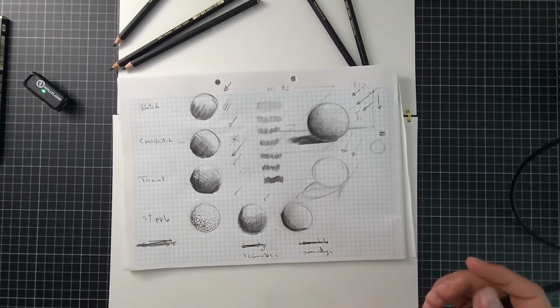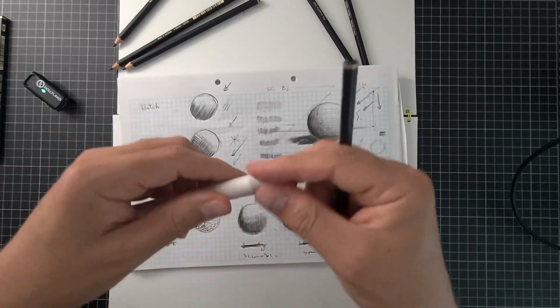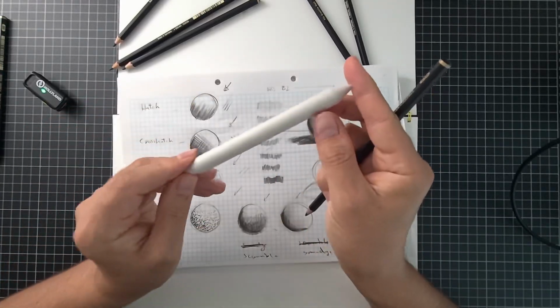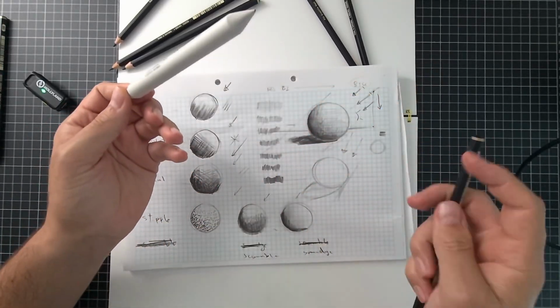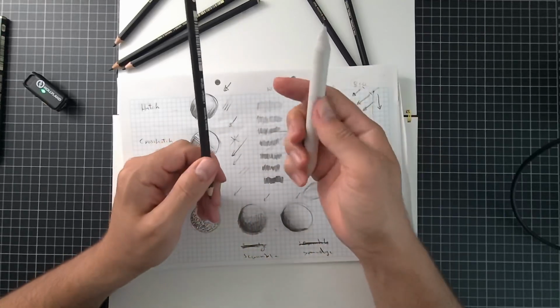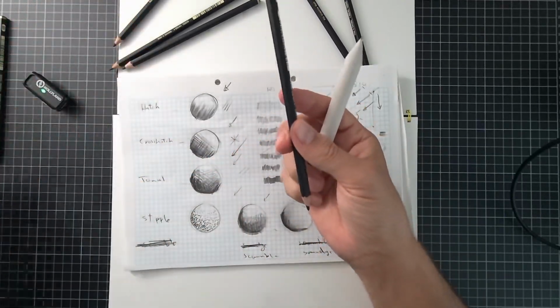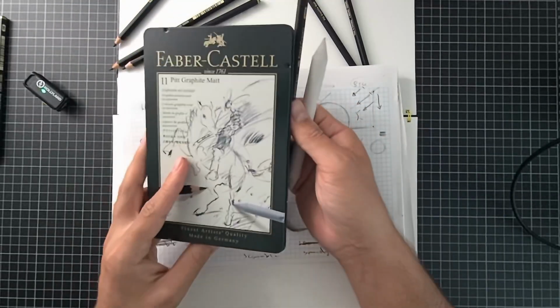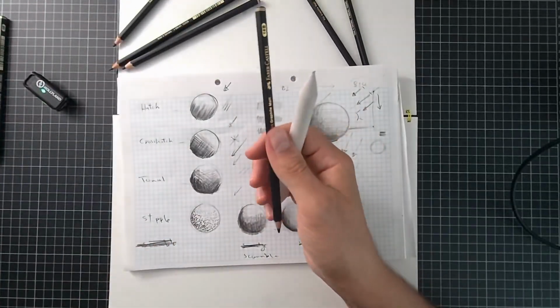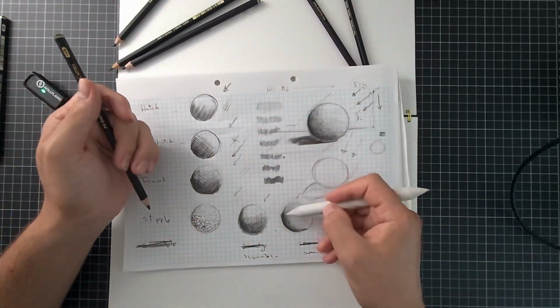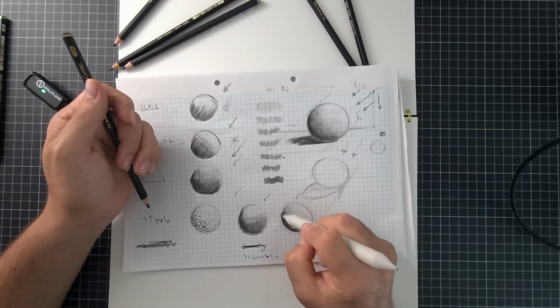You can do it either with your finger, or you can buy this one, which is a different kind of pen that comes with Faber-Castell. With this package, yeah. You can use this one to make some smudge, as you see.